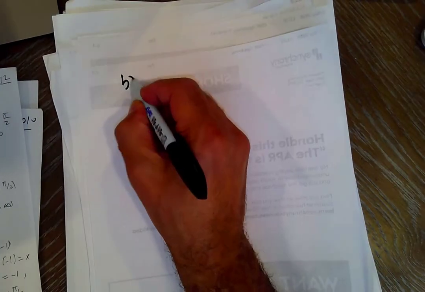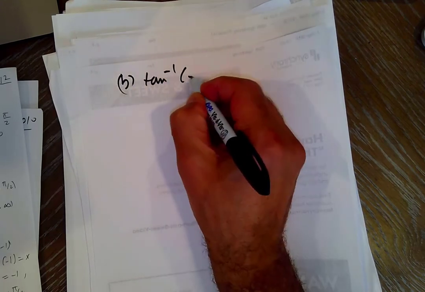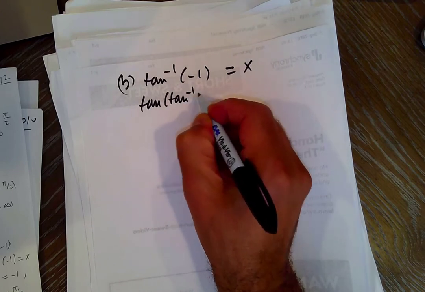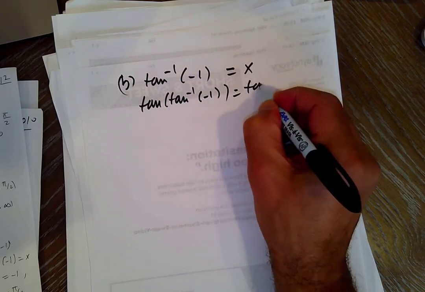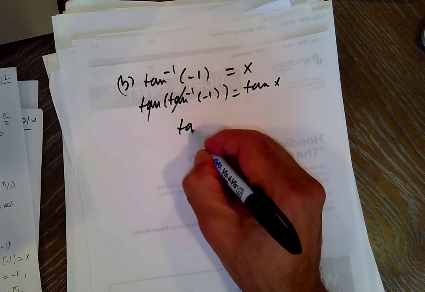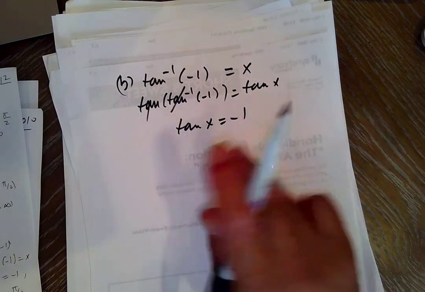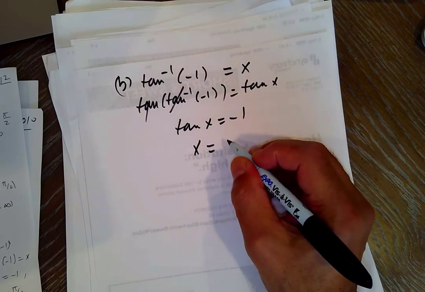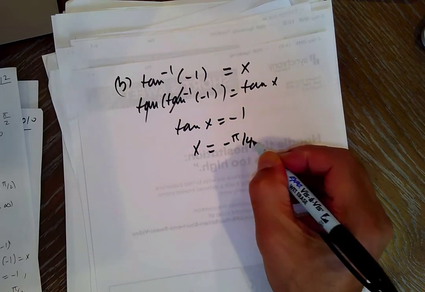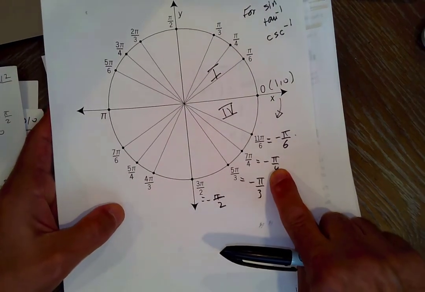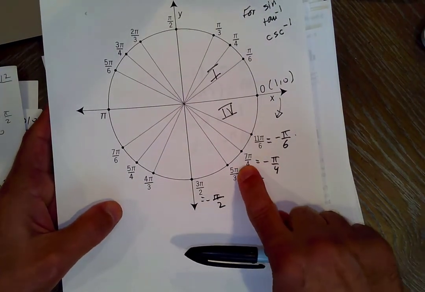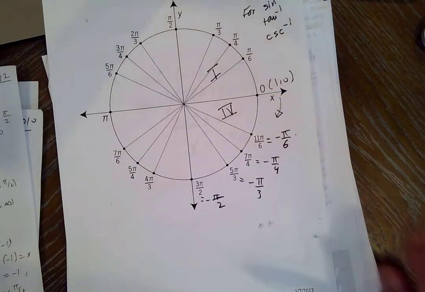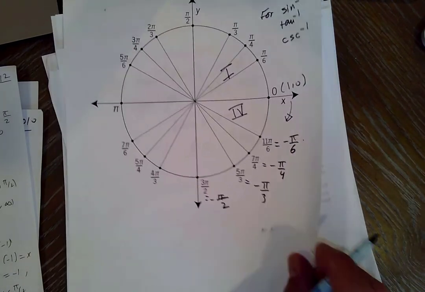Part B, what's tangent inverse of negative 1? Again, let it equal x, so tangent x is negative 1. It's negative, so it's in the fourth quadrant, and it would be negative pi over 4. Okay, it's that angle, negative pi over 4. You cannot say 7 pi over 4. 7 pi over 4 is not between negative pi over 2 and pi over 2, so be careful.